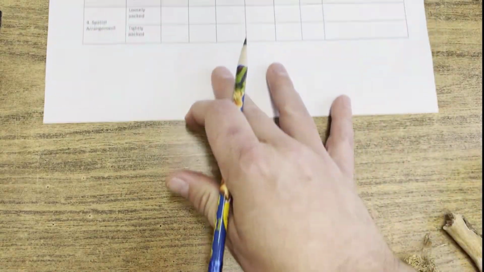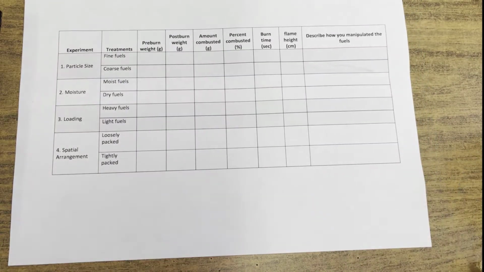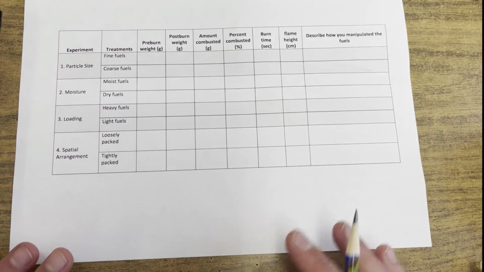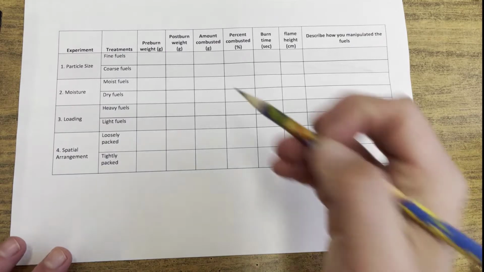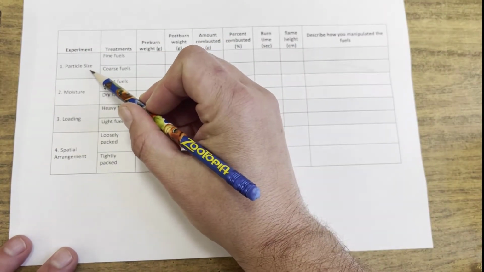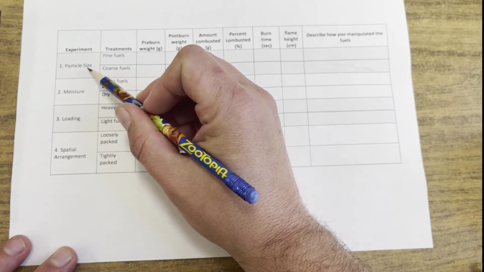Hello, today we are going to look at some different fuel types. We examined these different fuel types last week, and we're going to do a couple of brief experiments just kind of testing out what it is that we learned. So the first one that we learned about was particle size. And this is literally how big the pieces of fuel are.